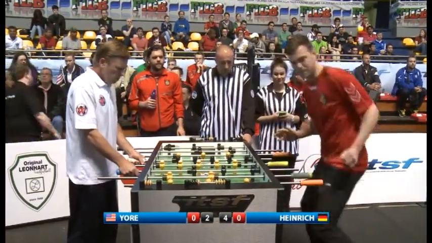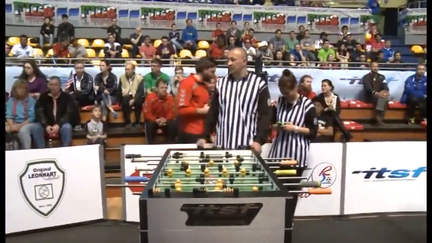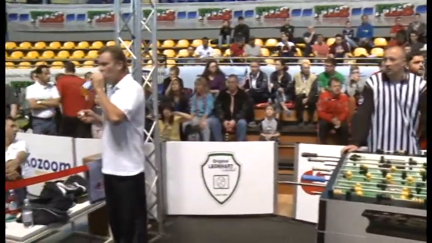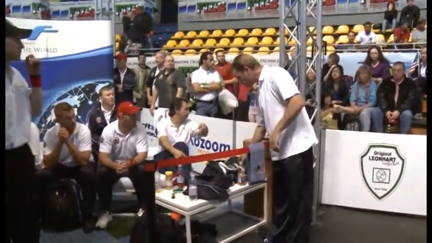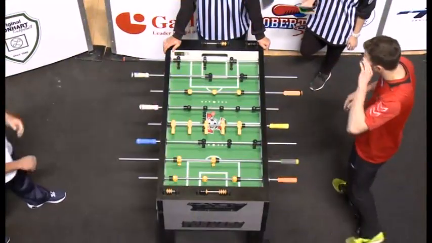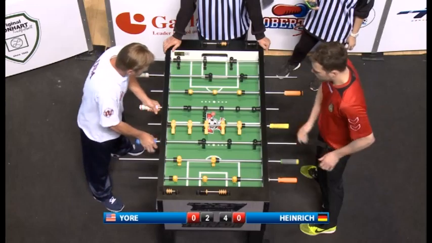So Tom Yor in danger of losing on his home table. Boy, Ruben Heinrich so animated, so excited. The German team very pumped up right now. The Americans a little more businesslike perhaps. Tom Yor on his home table down by 2.